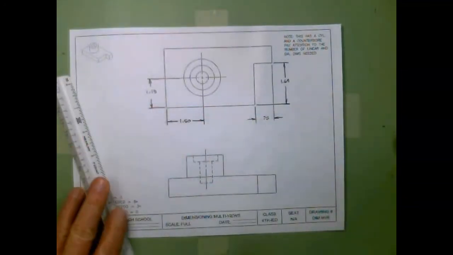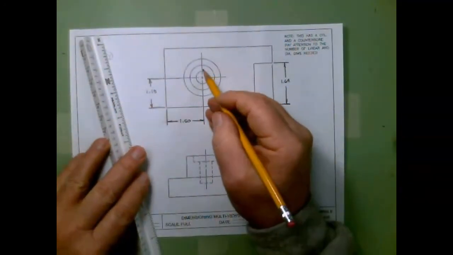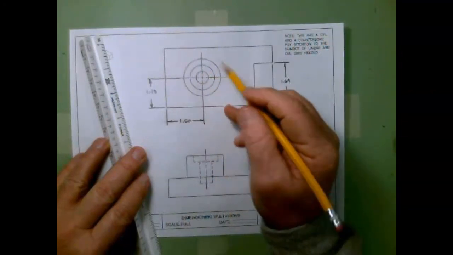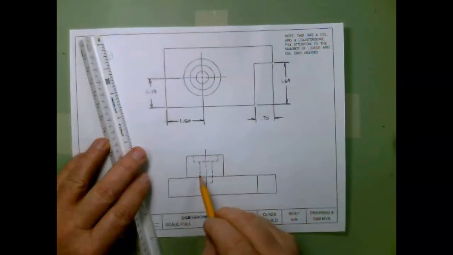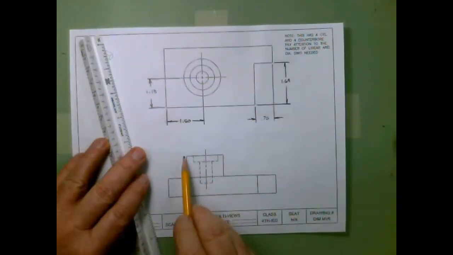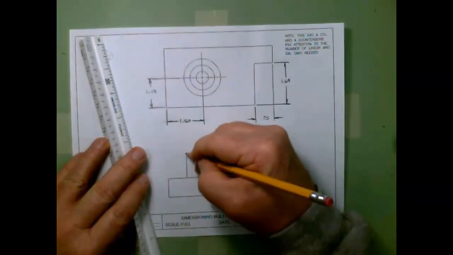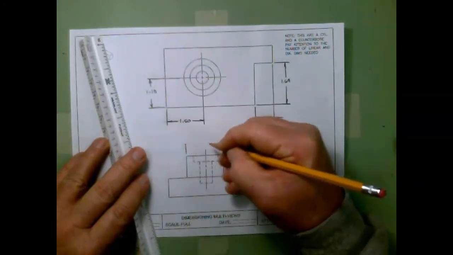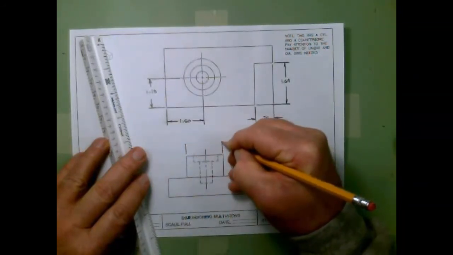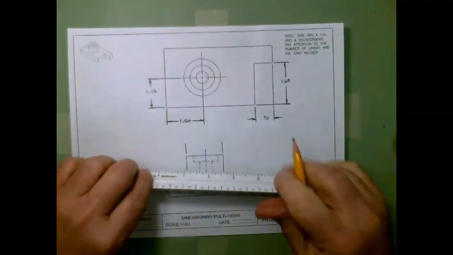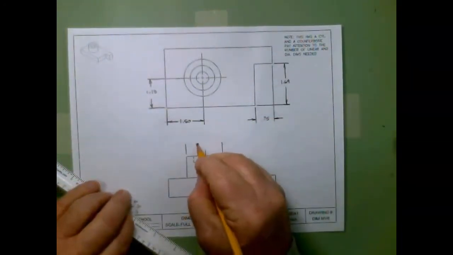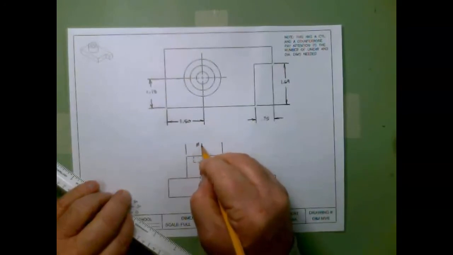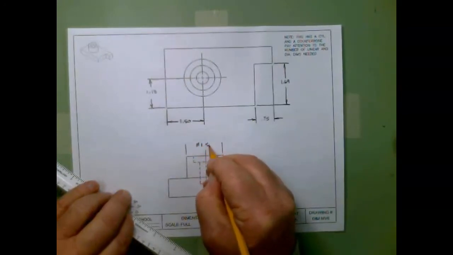There we go. Now then, how about size? Careful, we've got a cylinder. Size of a cylinder is always given where it's rectangular. So I'm going to give it here. Look how easy that would be to miss. 1.5. Diameter symbol to eliminate all doubt. 1.50.